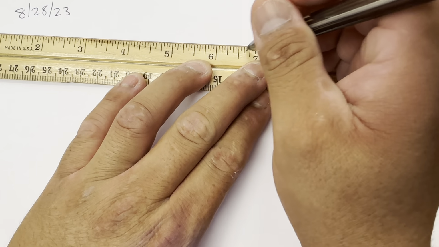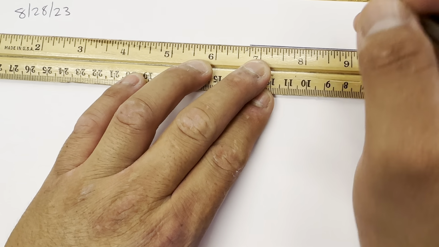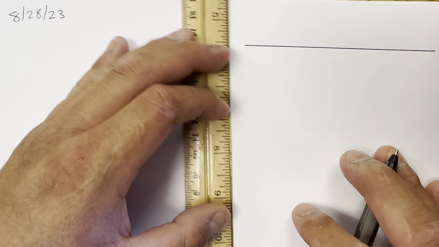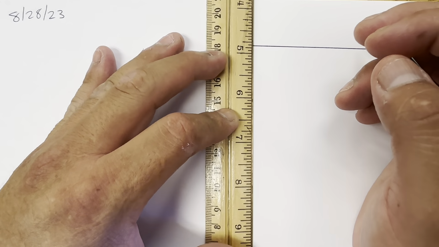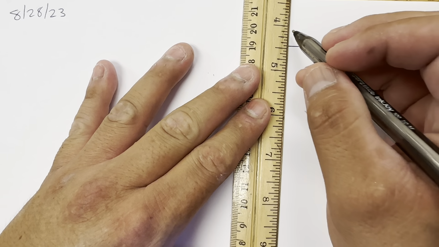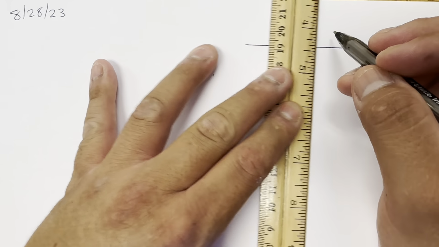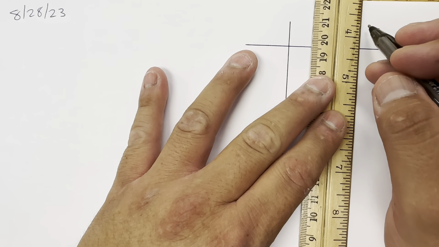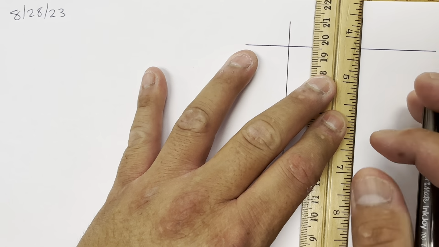So you all have paper, you all have pencils. I'm going to draw a straight line and divide them into columns. We're going to do a few columns.